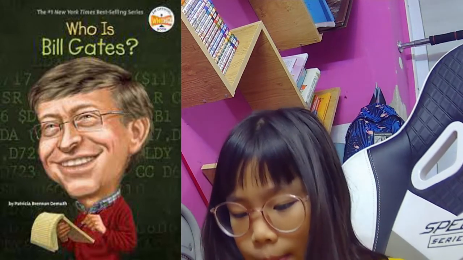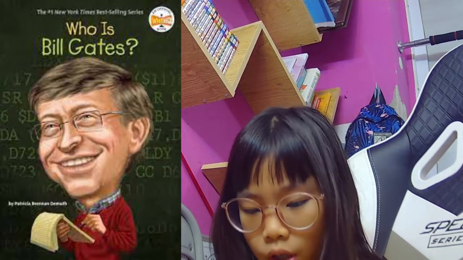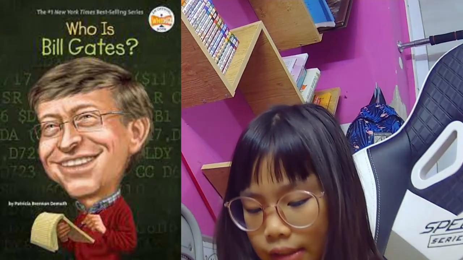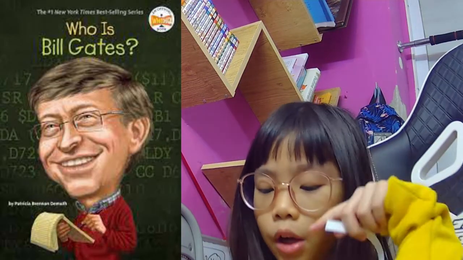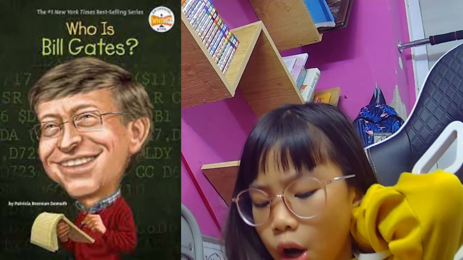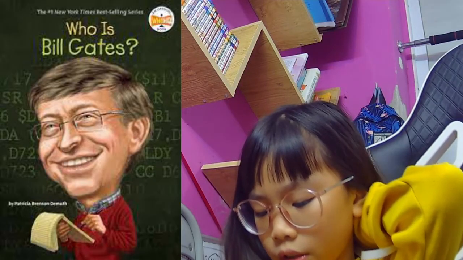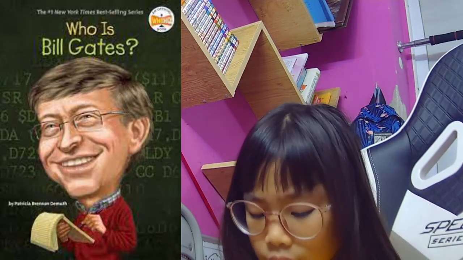Bill had a report that said millions of children in poor countries were dying from diseases that no longer existed in richer countries. They were diseases such as polio, malaria, and yellow fever. So many of these children could be saved by getting a vaccine that cost just a few cents.